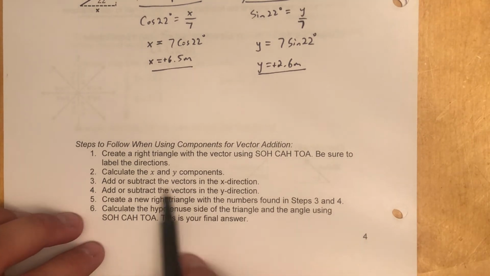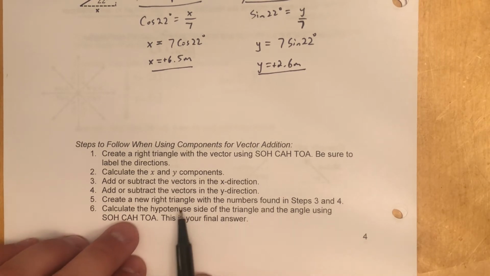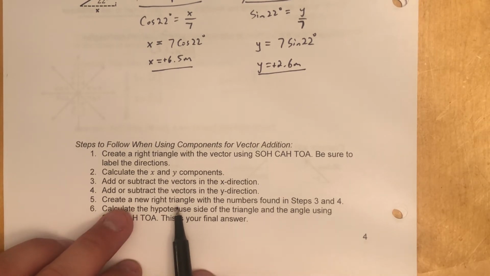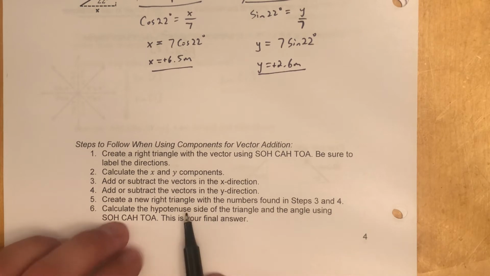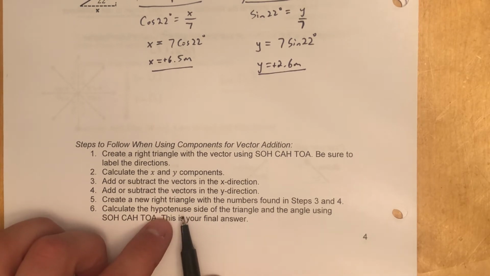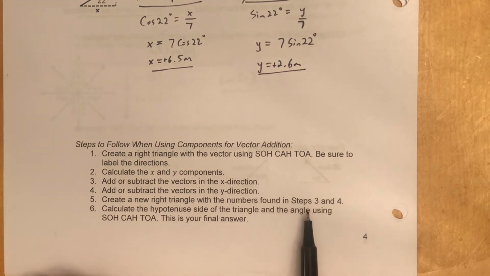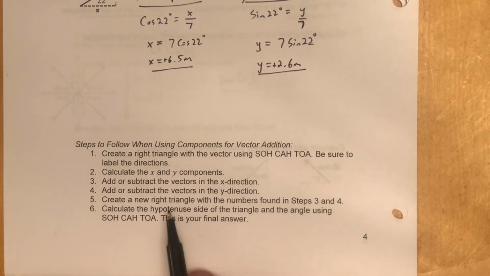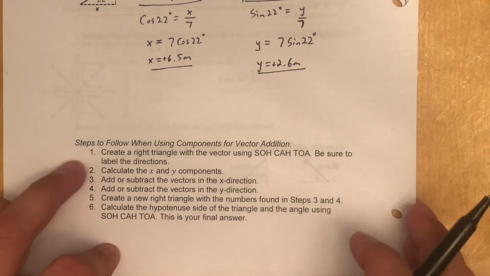And I believe it probably says that here. Add or subtract x, so combine the x's, combine the y's, create a new right triangle. Very important. This is where some people forget this step, and it's a critical step, with the numbers found in steps 3 and 4, and then calculate the hypotenuse. So the hypotenuse is your resultant vector. And then also the angle. So again, that's something that people will sometimes forget. So don't forget both. The length of the hypotenuse of this new triangle as well as the angle. And you'll need to include both of those in your final answer.